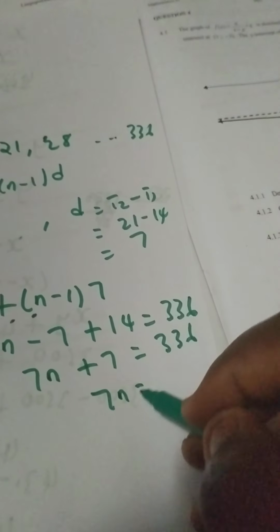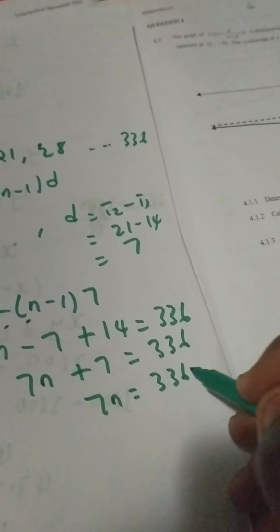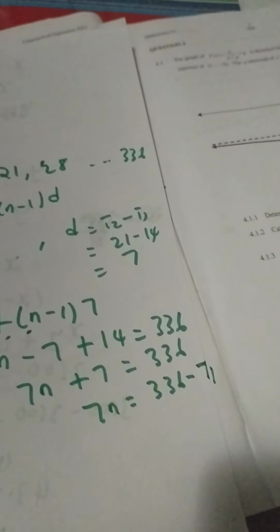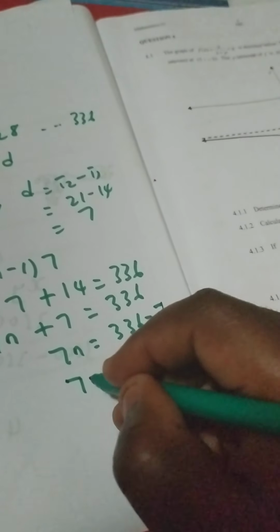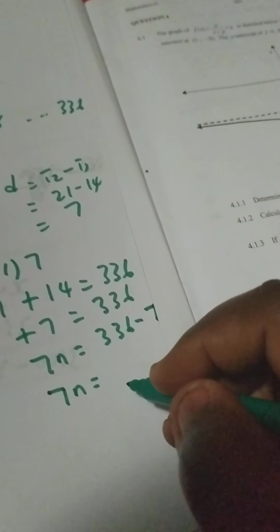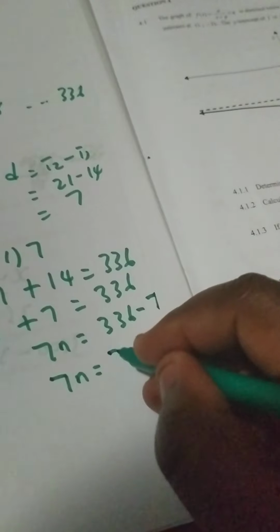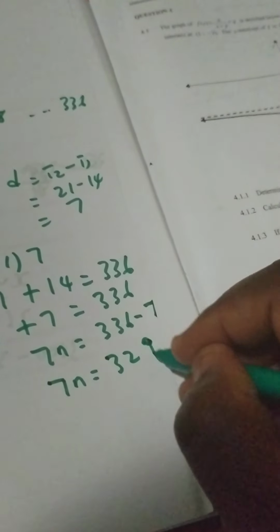The 7n will be equals to 336 minus 7. Okay, therefore 7n will be equals to 336 minus 7, that will be 329, right? Then divide by 7, n should be 47. 329 divided by 7, that will be 47. Yo, I'm still good with counting. So that will be our lovely n.